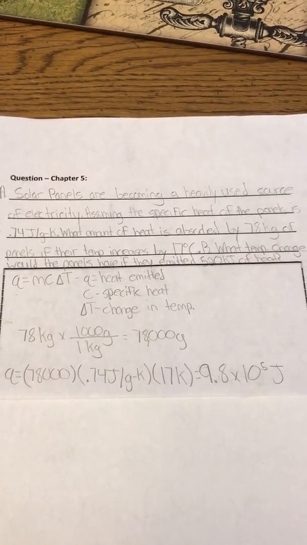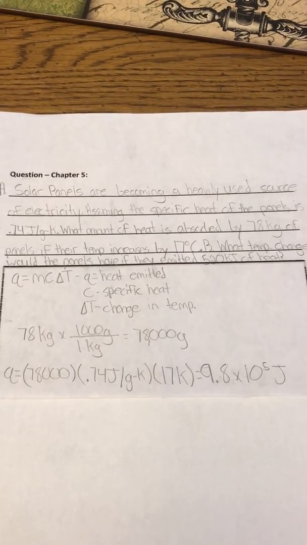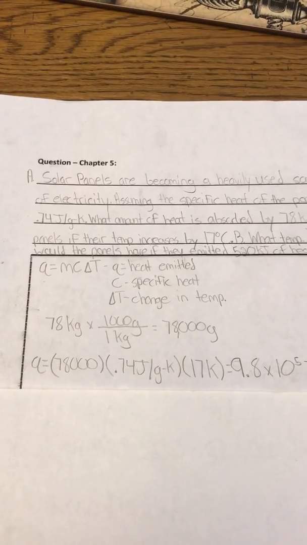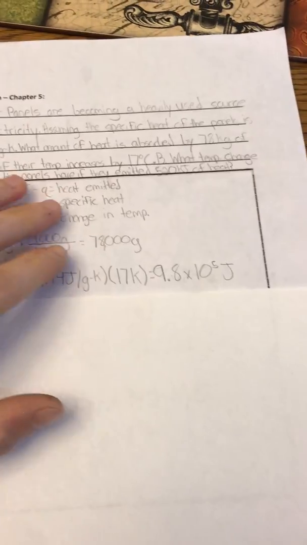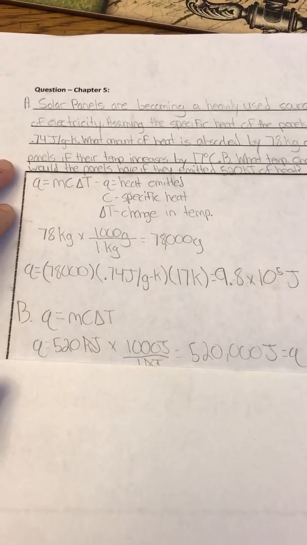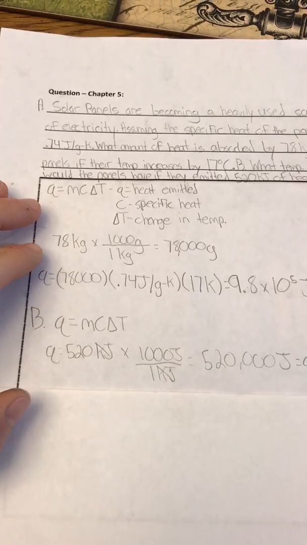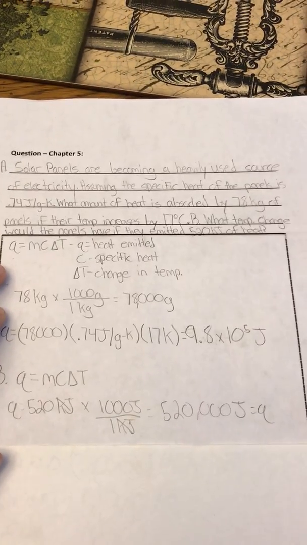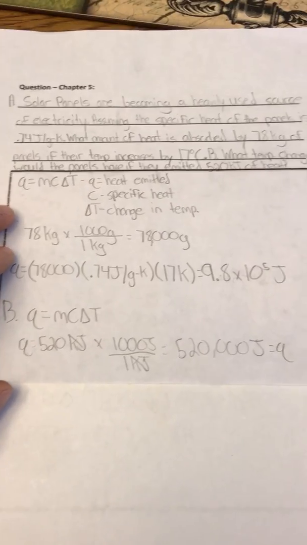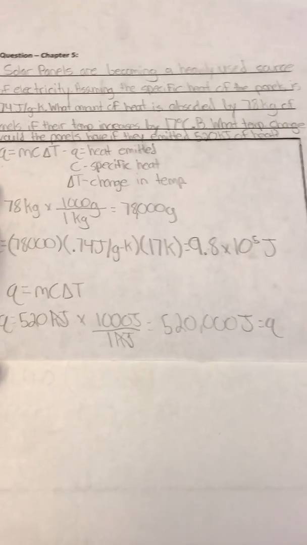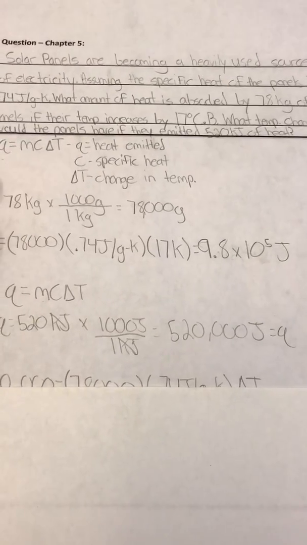Part B says what temperature change would the panels have if they emitted 520 kilojoules of heat. So in this problem, you're given the heat emitted, so what you're looking for is a change in temperature, the delta T. Just the same as the last problem, you're in joules up in the top, so you have to make it into joules. 520 kilojoules times 1,000 joules over 1 kilojoule. It's 520,000 joules, so that's your Q.